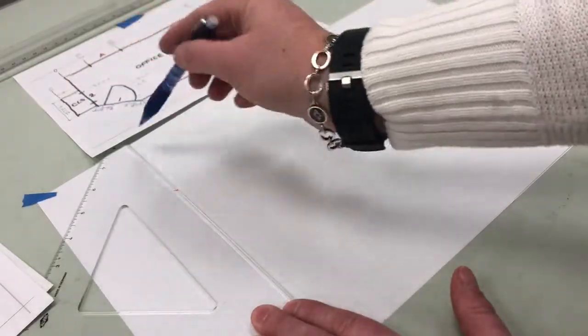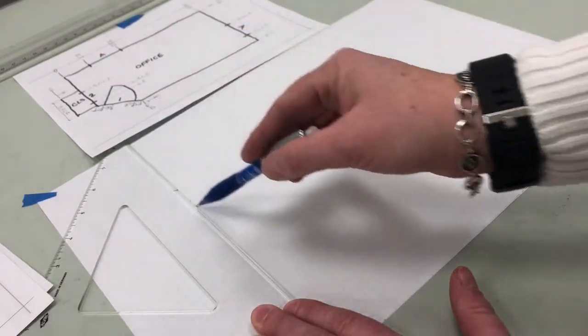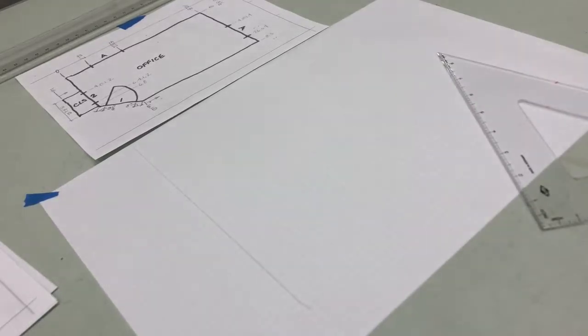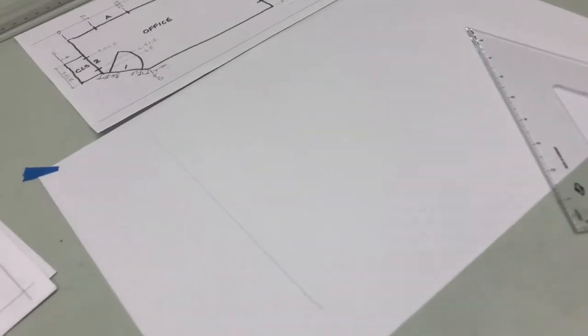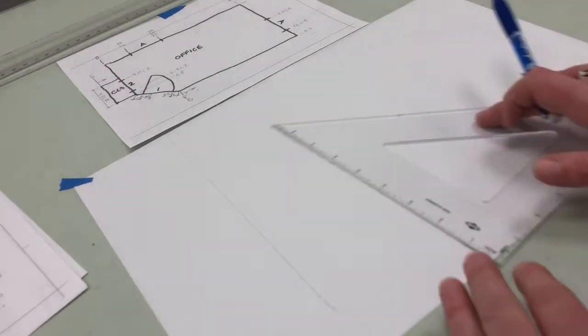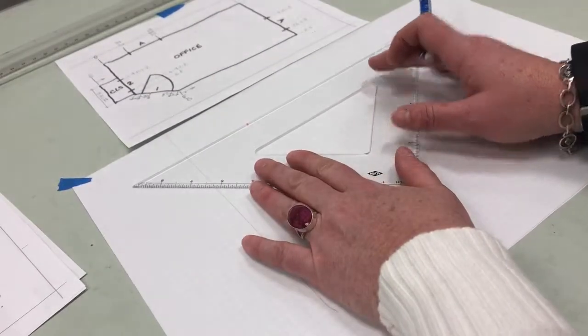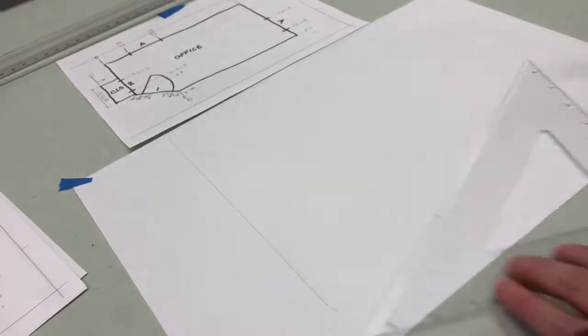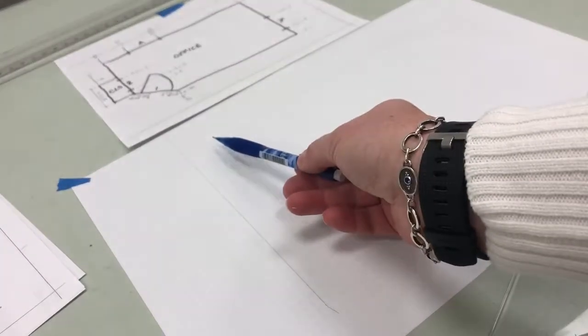Notice how I'm holding the pen to draw the construction line. I'm putting very little weight on the pen, and I have a really light construction line that I can start measuring from. I'm going to do the same thing for a horizontal line, and another really light line here, okay?